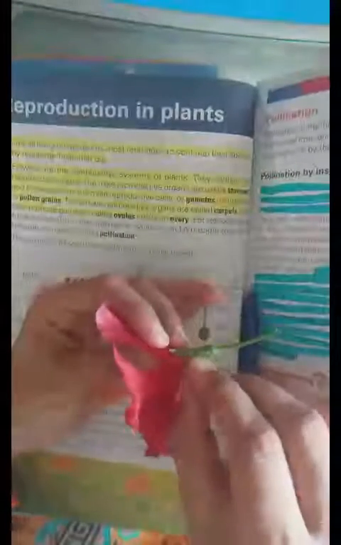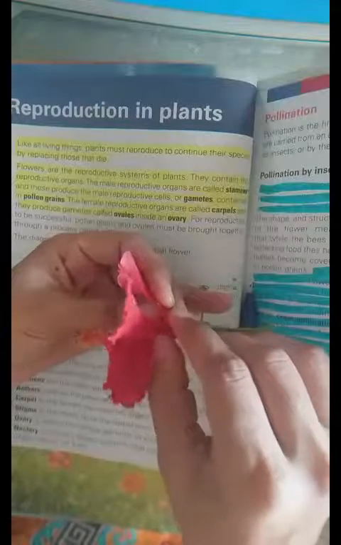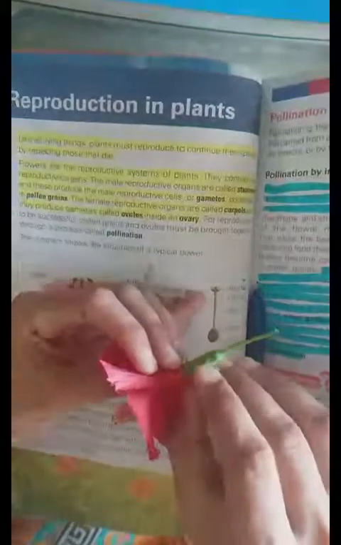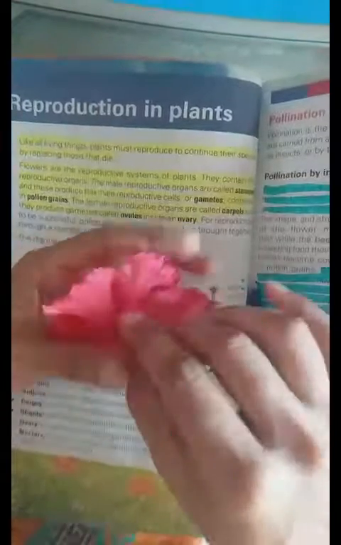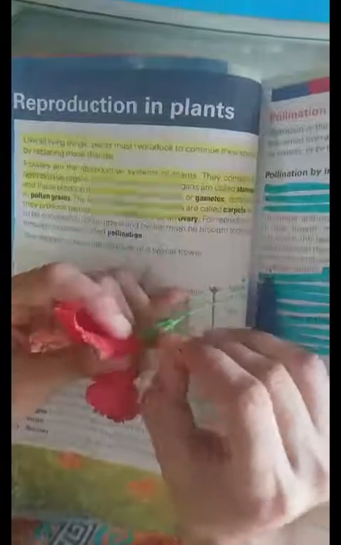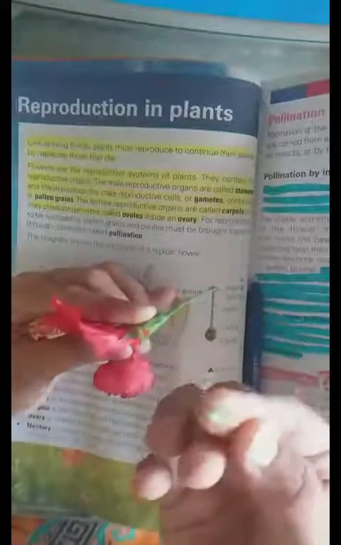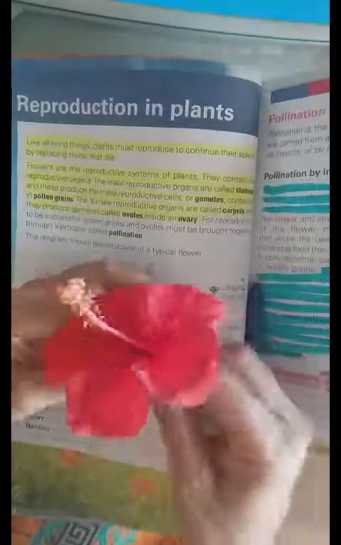Look at this. These are the green colored structures, and green structures are called sepals. Sepals are usually green in color. And what is the function of sepals? They protect the flower. What do these sepals do? They protect the plant.